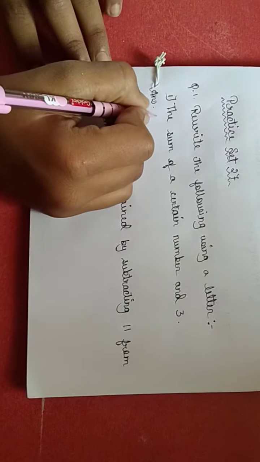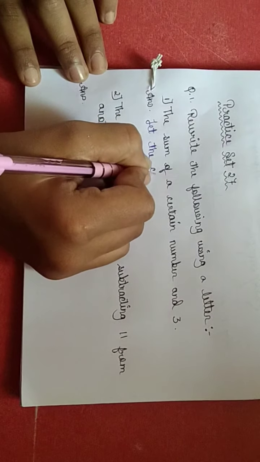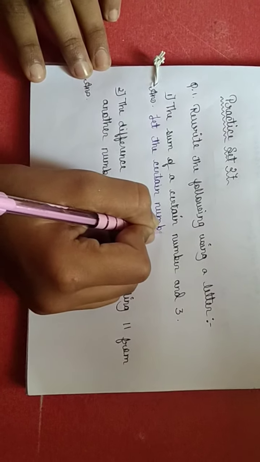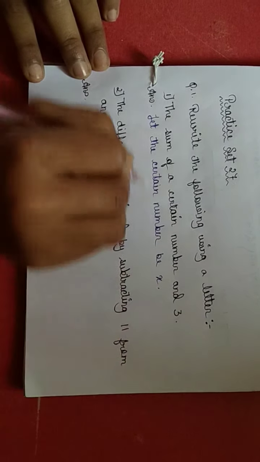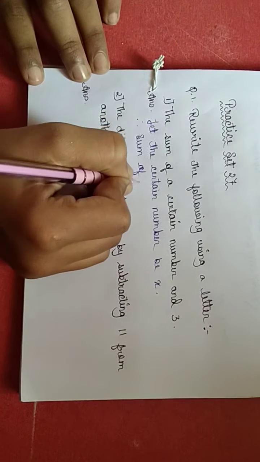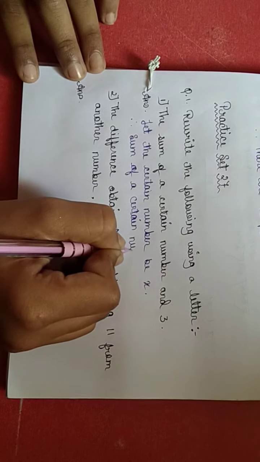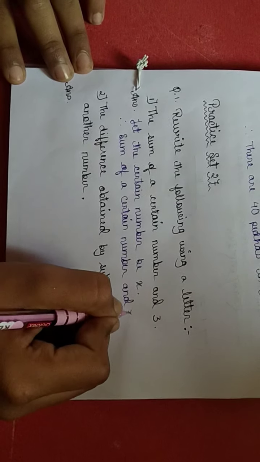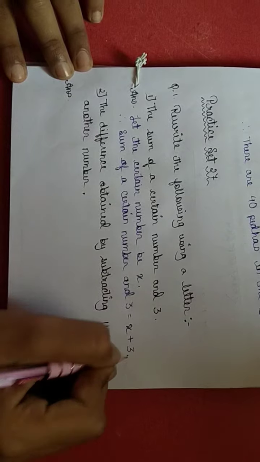Okay, so let the certain number be x. Therefore, the sum of a certain number and 3 is equal to x plus 3.